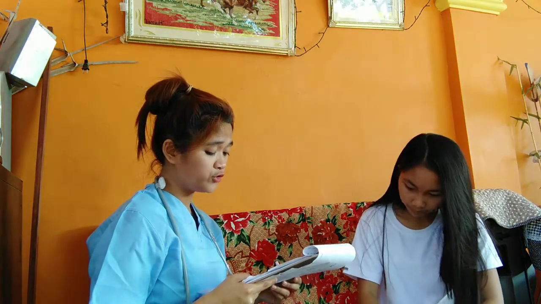What is your past blood pressure? 120/80. So, let's move on to the elimination pattern. Data collection is focused on excretory patterns: bowel, bladder, and skin. Ilang beses ka sa isang araw tumatae? At least 2 to 3 times a day. About your menstruation and urination, may mga nararamdaman ka ba? Wala naman po, kasi regular naman.